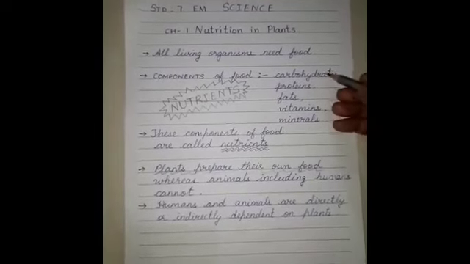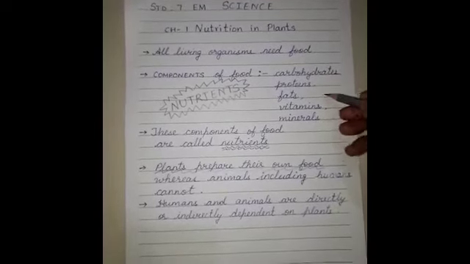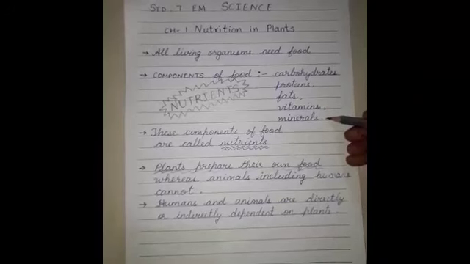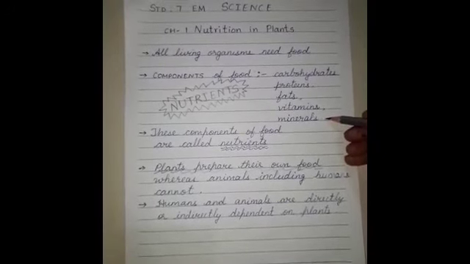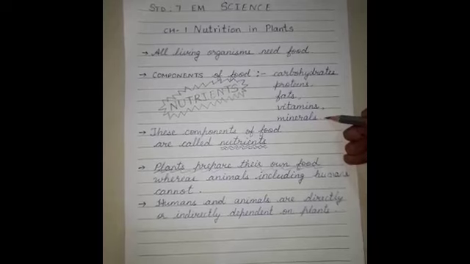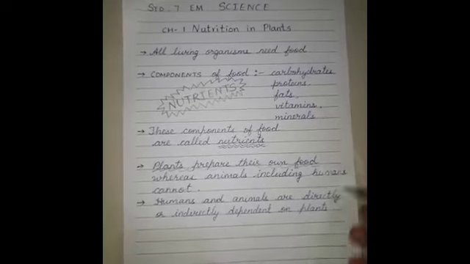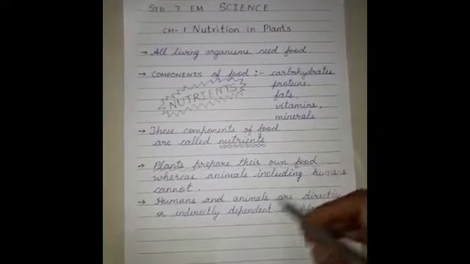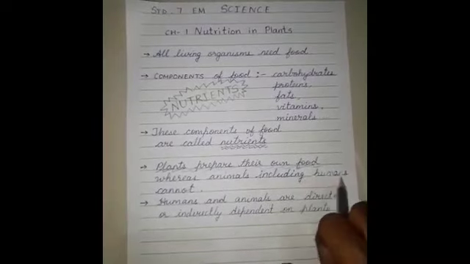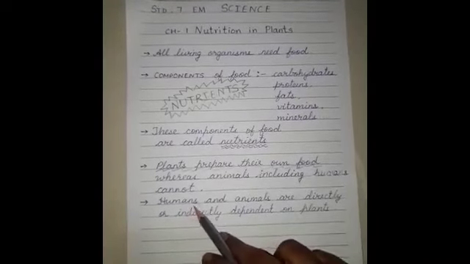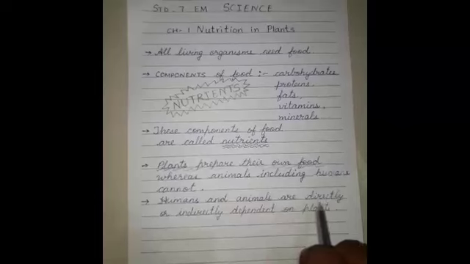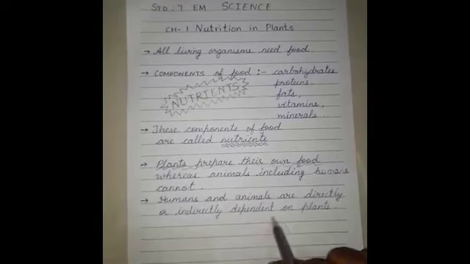Carbohydrates, proteins, fats, vitamins, and minerals. These all components of food are called nutrients. Plants prepare their own food, whereas animals, including humans, cannot. Humans and animals are directly or indirectly dependent on plants.